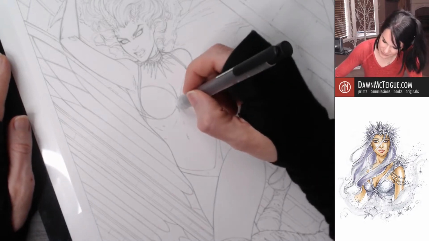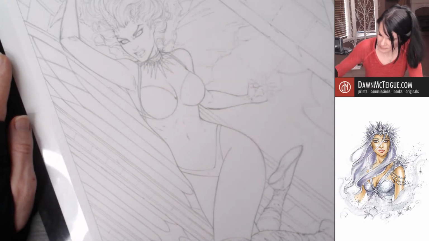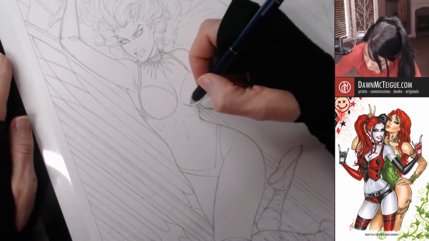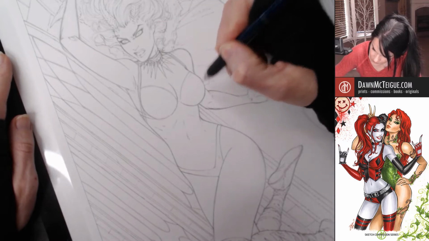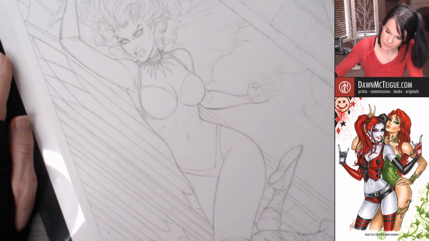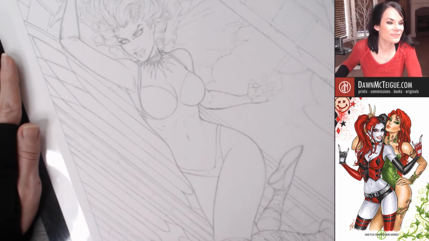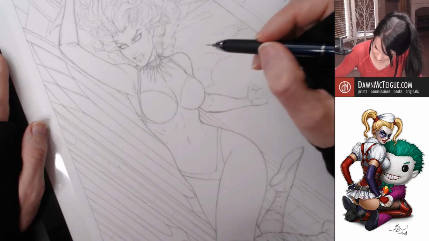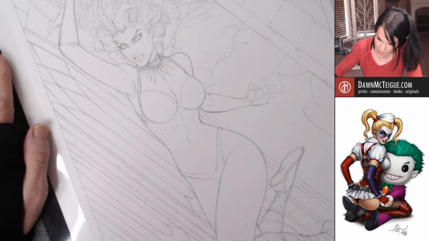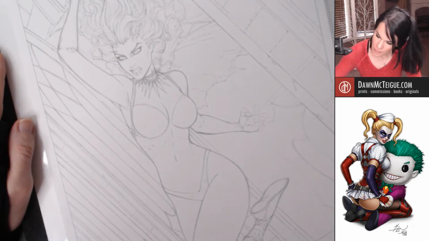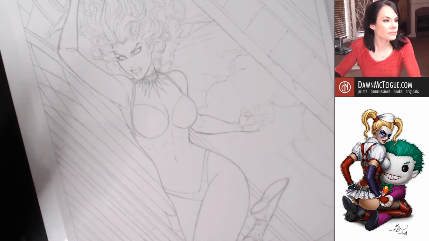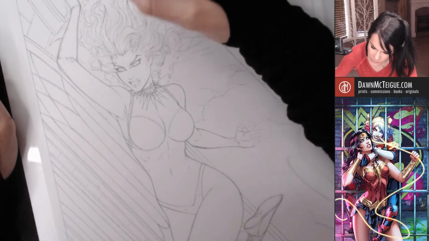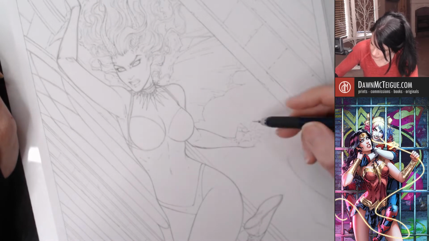I don't like that. Okay. So that hand up there is done. This hand I need to shrink a little bit.